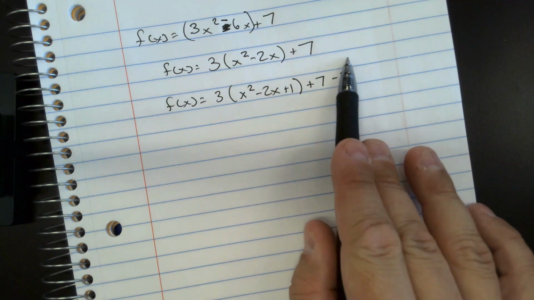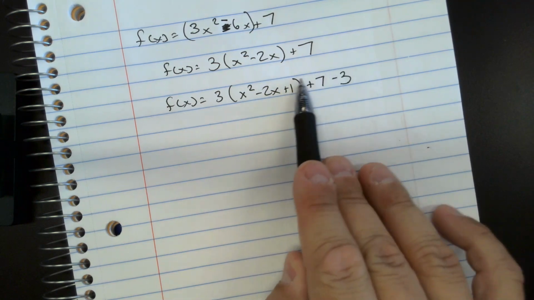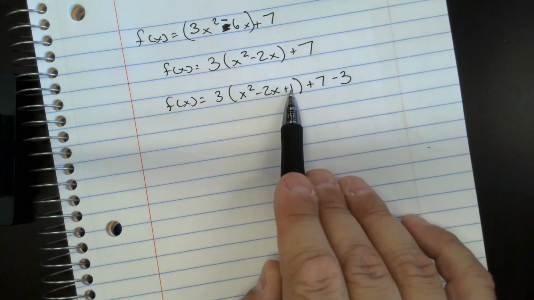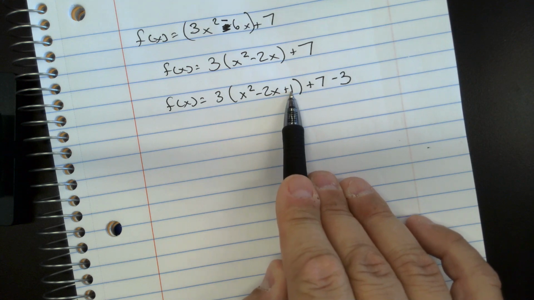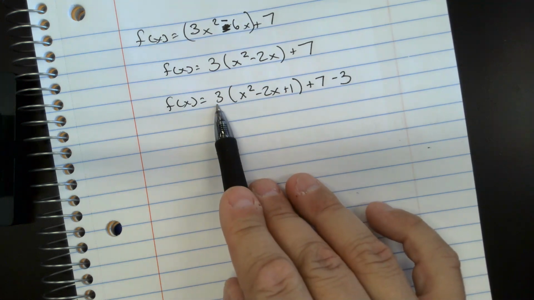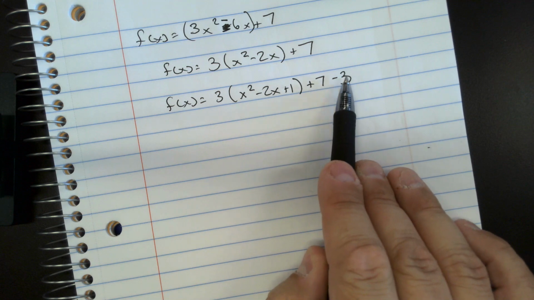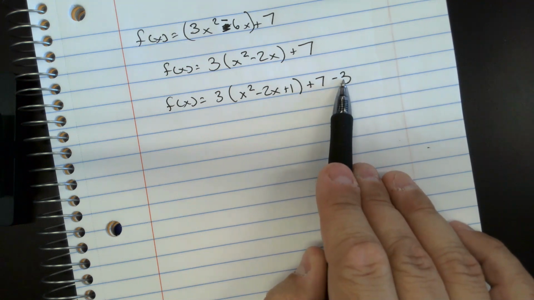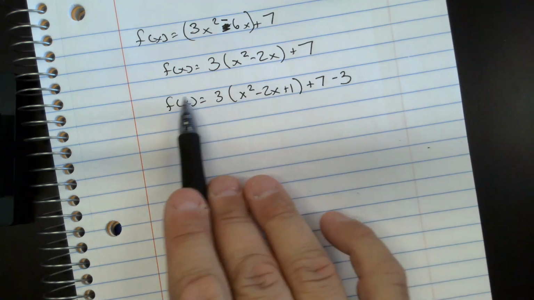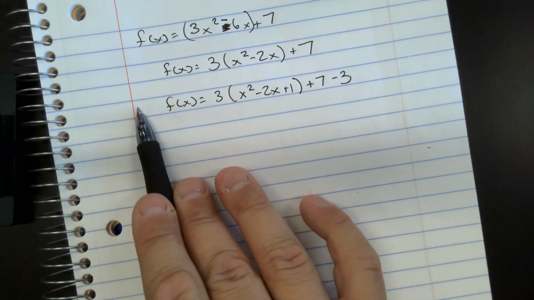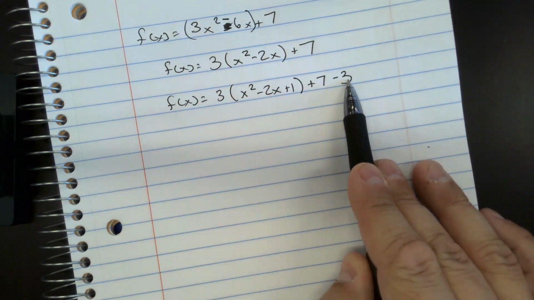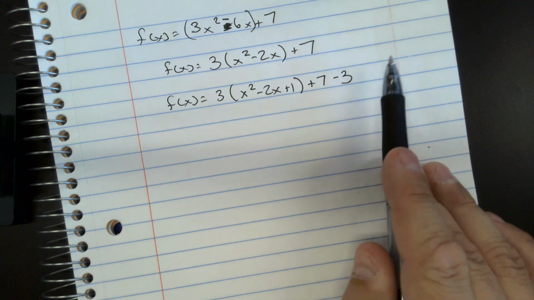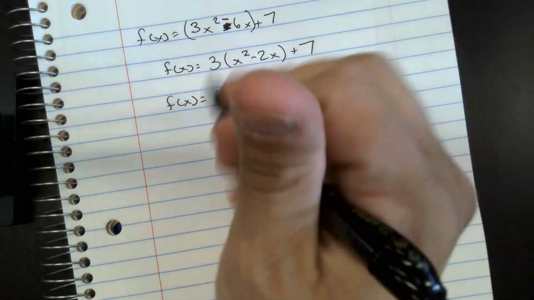Then, to get the number we're going to add out here, we multiply that 1 by a, which is 3, and change the sign and put it out here. Because when we multiply these together, it's actually over here, which means we have to subtract it over. Okay? So now we're down to here.